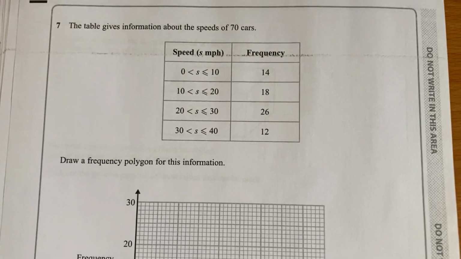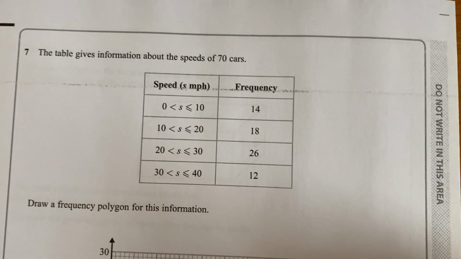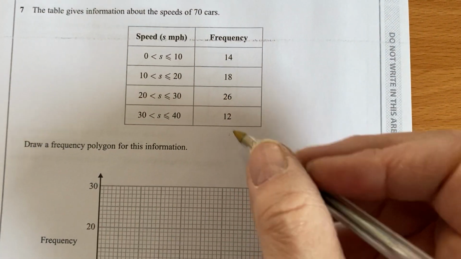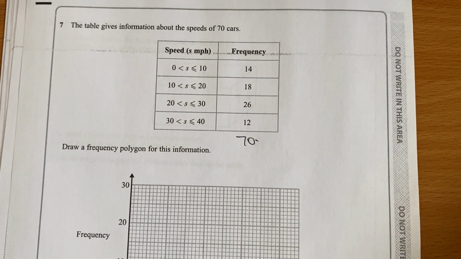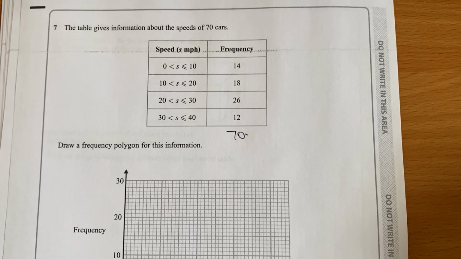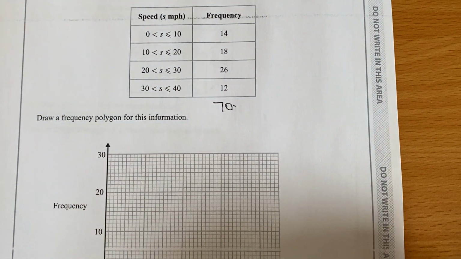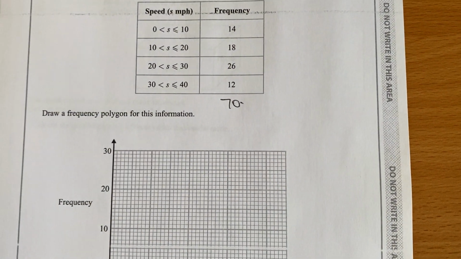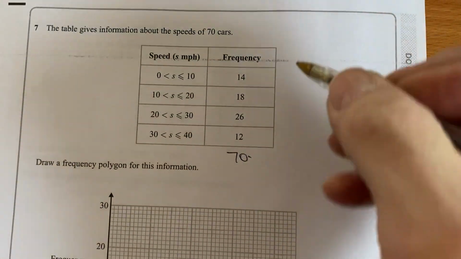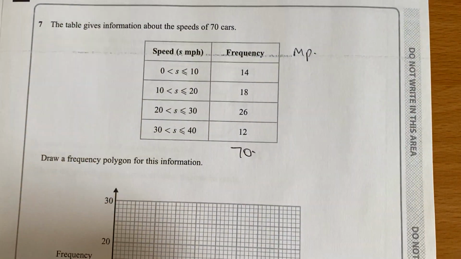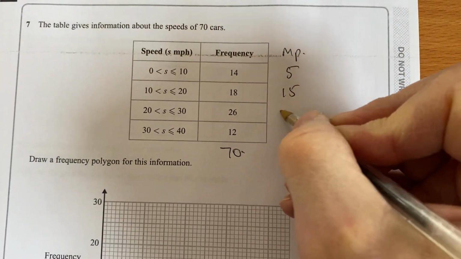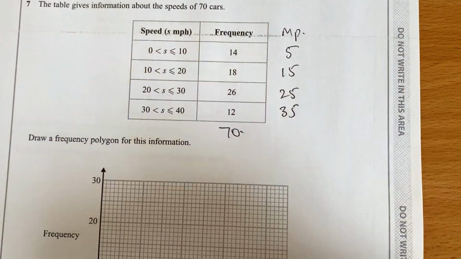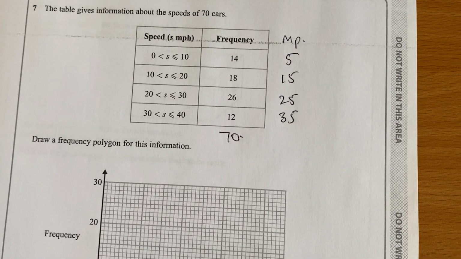Okay, final ones to get to a 5. The table gives you information about 70 speed cards. So if I add that together, I should get 70. And it says draw a frequency polygon with this information. So you've got to remember what a frequency polygon is. Okay, we need to find the midpoints because we don't know where else to locate it. So the midpoints will be 5, 15, 25, and 35. So they're your midpoints, and then I need to go up.